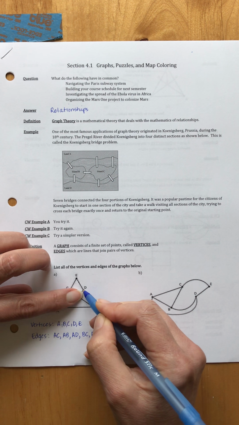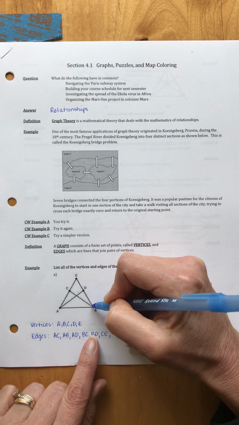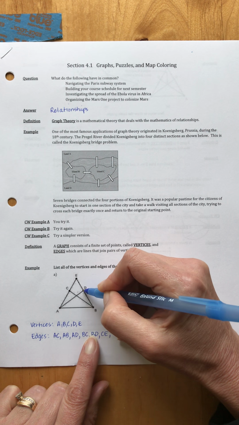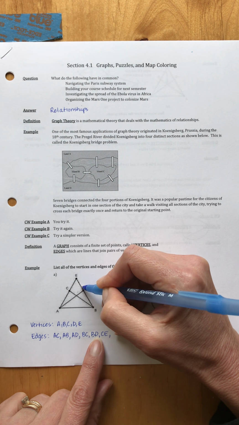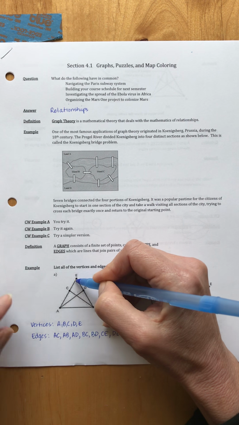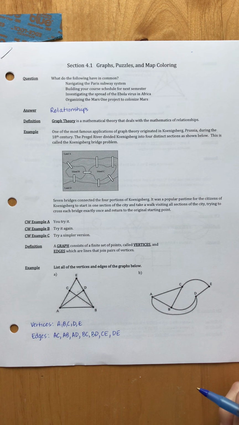Okay? Then we move on to D. Do we already have DB? Yes, DB is BD. Do we have DA? We do, AD. We do not have DE. And then finally with E, what does it hook up with? Well, EC and ED, so we've already got those two. All right, so we've got all the edges for that one.